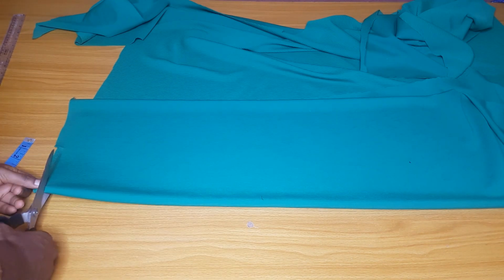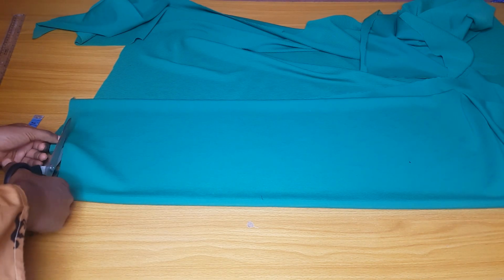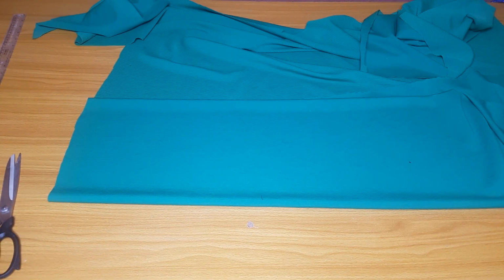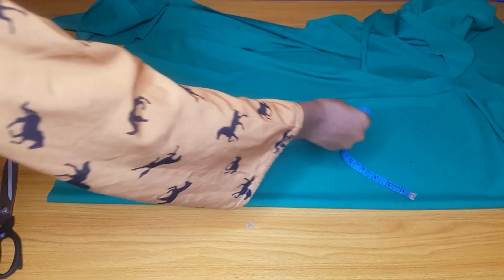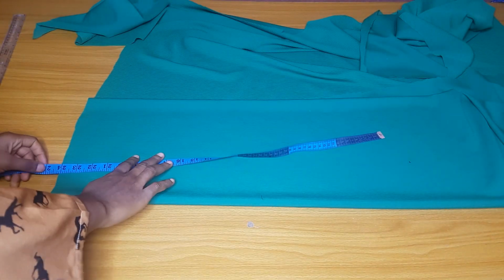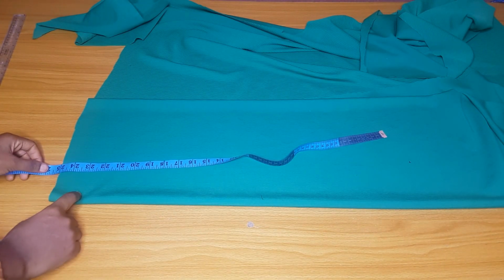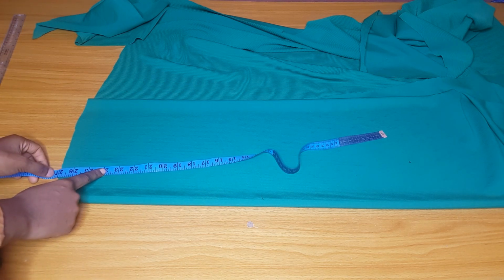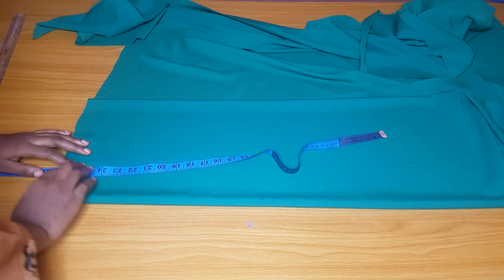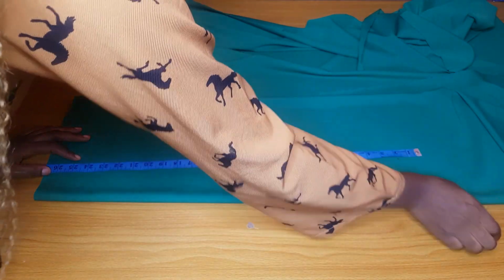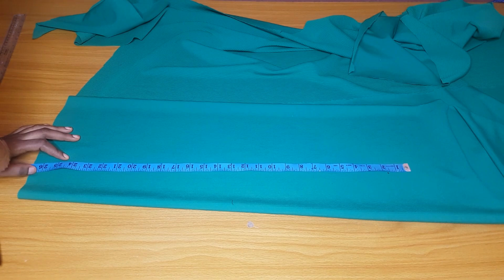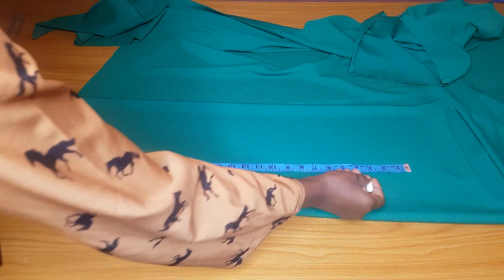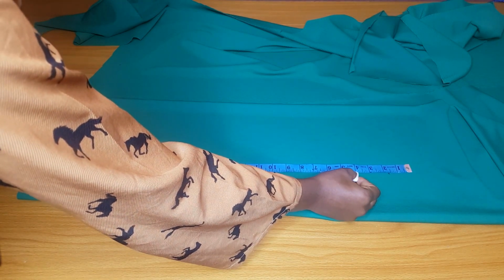I have folded this into 4. That means if I cut it, I will have 2 sleeves. I folded it twice. So for the sleeve, the length will be 25 inches. It will be 25 because if you notice, the sleeve is kind of long. You can make it 27 or 28 if you want. But I made this one 25 plus 2 inches for folding. That would be 27.